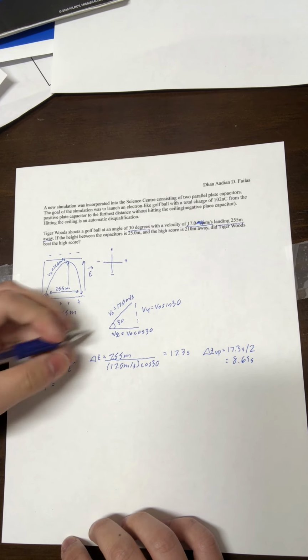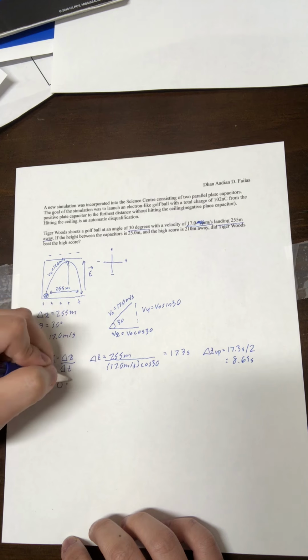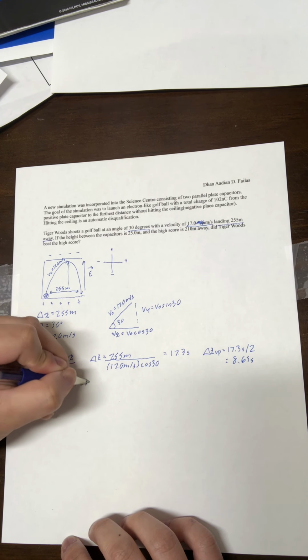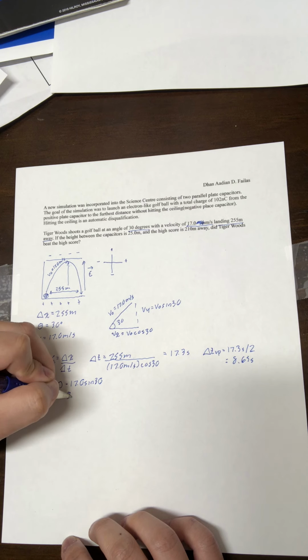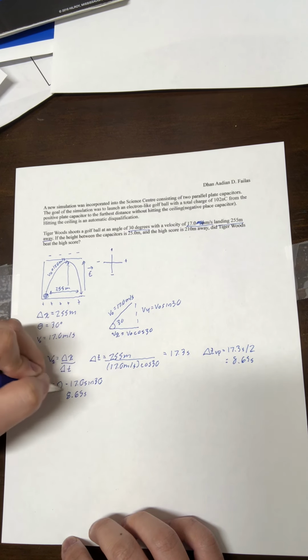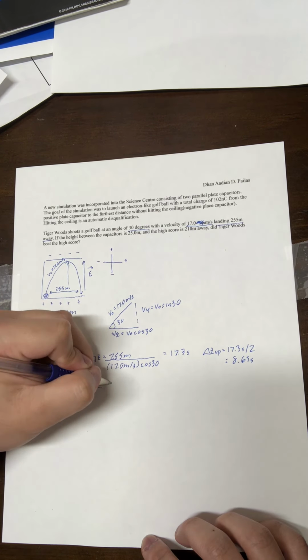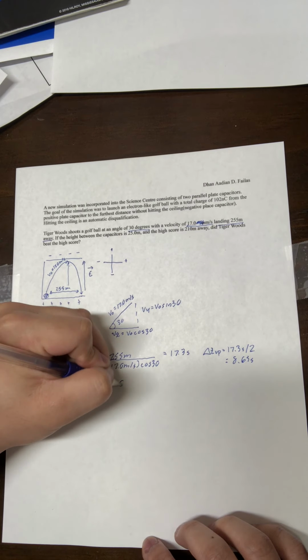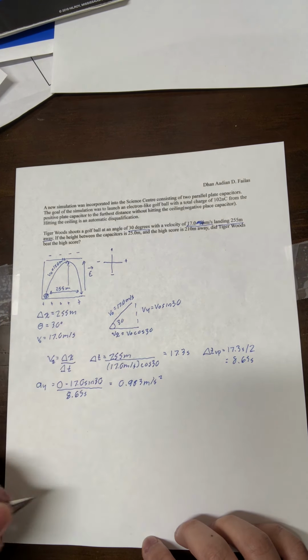We know that the final velocity is 0, and we know that the initial velocity is 17.0 sine 30 in the y direction over a time of 8.65 seconds, right? And we also know that this is going to equal 0.983 meters per second squared.